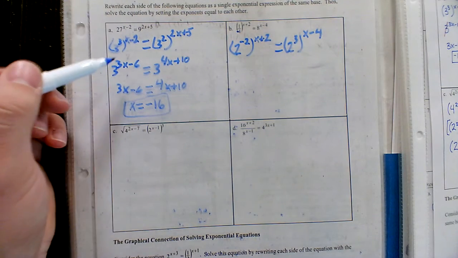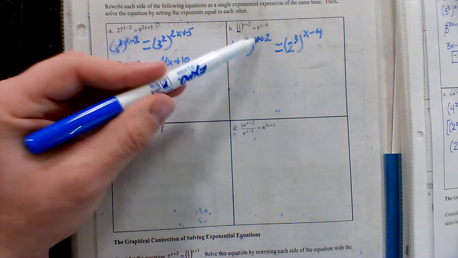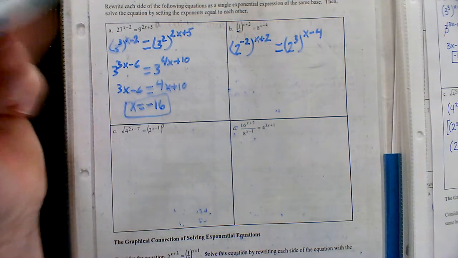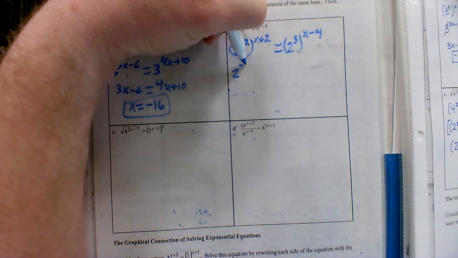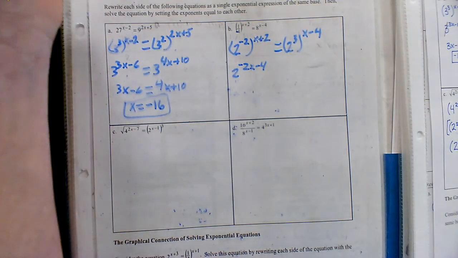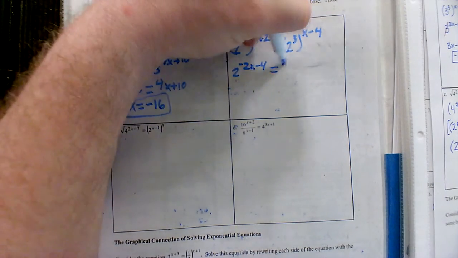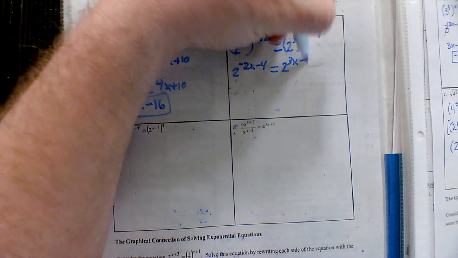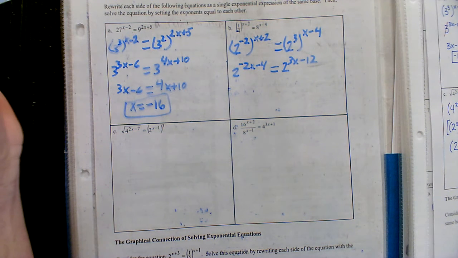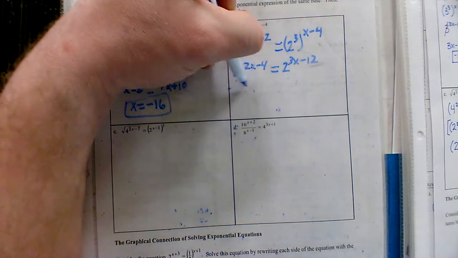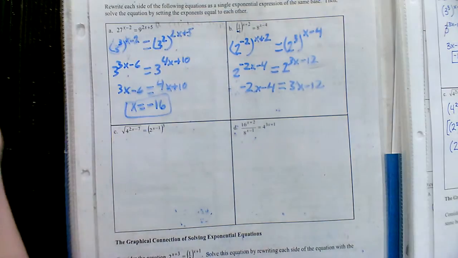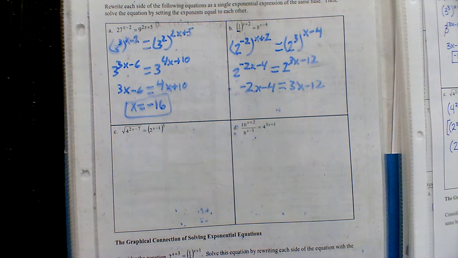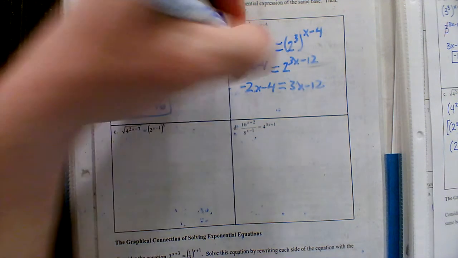So again, I'm at the same point I was over here. I have like bases. I need to take care of my power to a power and power to a power. Then I can set them equal. Negative 2 times x, negative 2 times 2. So 2 to the negative 2x minus 4. 2 to the 3x minus 12. I have like bases to a single exponent, so I can set them equal to each other. Negative 2x minus 4 equals 3x minus 12. Go ahead and solve for x.